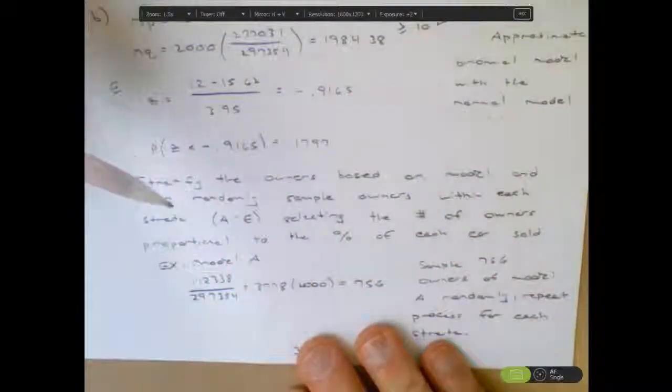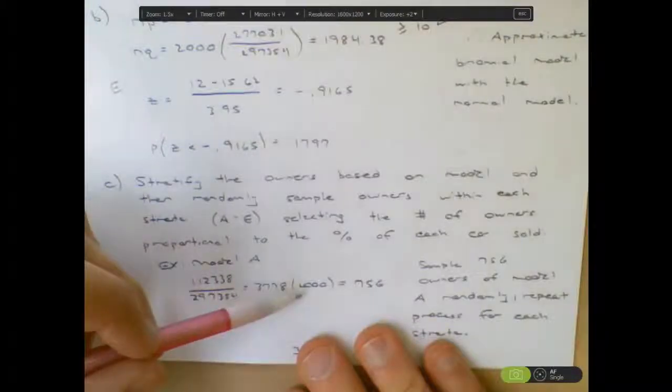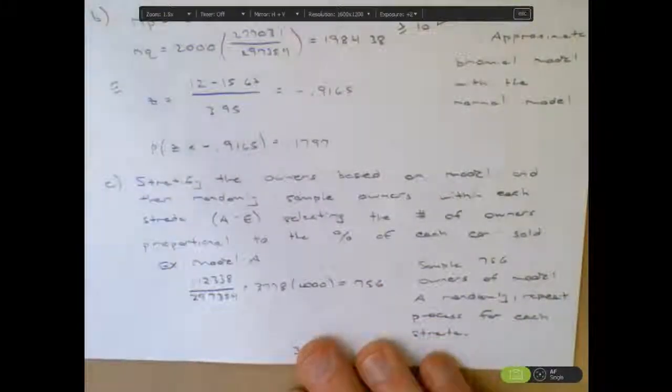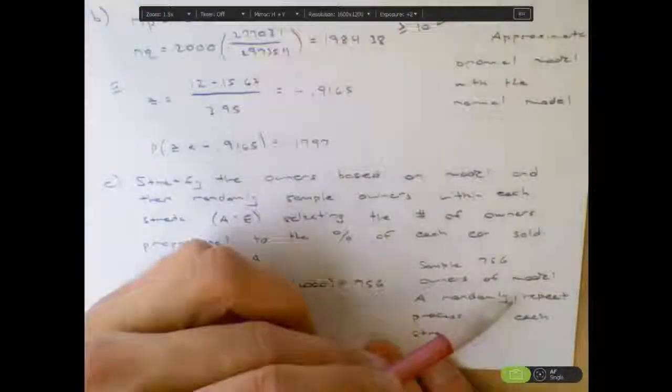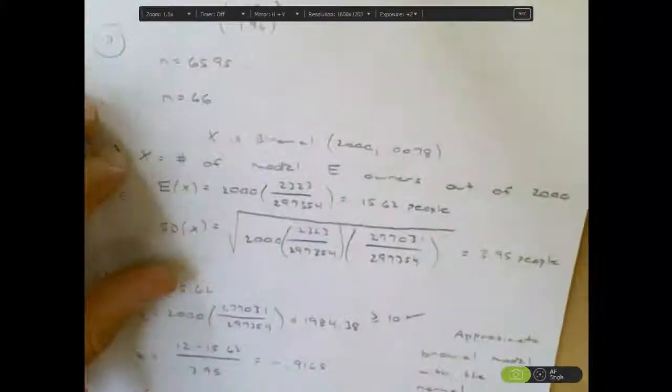So essentially, there's way more people who bought Model A, so out of my 2,000, I should sample a greater number. Say 40% of people bought Model A, then I need 40% of my 2,000 to be Model A from my random sample. So you'll notice I calculated the percent multiplied by 2,000. In this case, it's actually 756 owners for Model A should be randomly selected. And then you'll notice I said I'm going to repeat the process for each strata. I don't need to go through it and show those actual calculations.